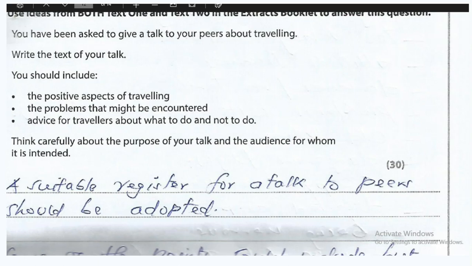And I usually tell students that, okay, first, before you start writing, just generate the points. Generate the points first, because once you generate the points, which is part of your planning, it becomes very easy when you start to write.